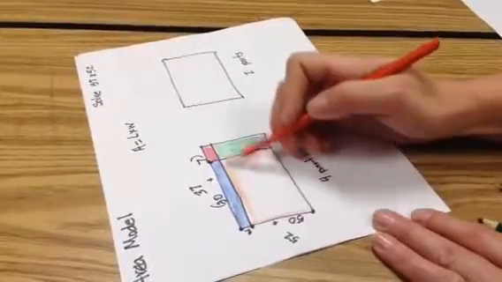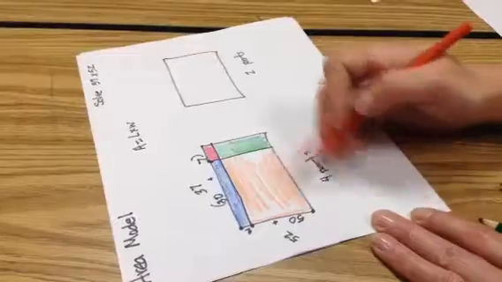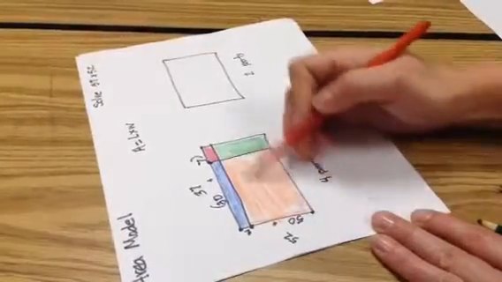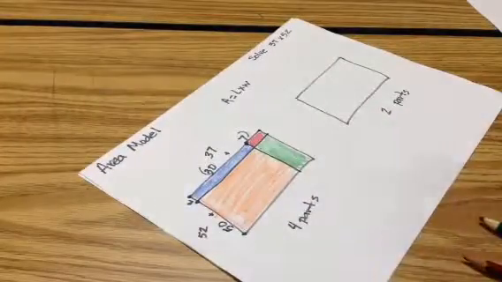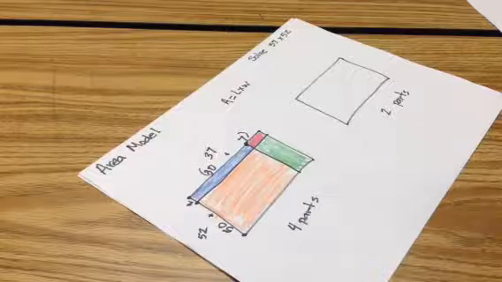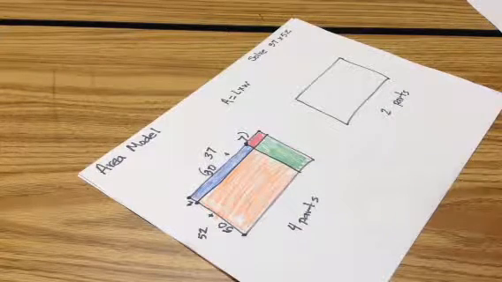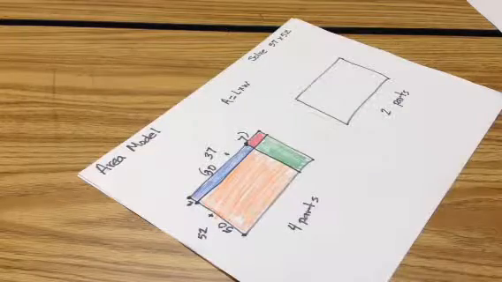And I'm trying to color pretty fast so you can easily get this lesson in. Okay, so now basically I have 4 rectangles. You can see my 4 parts easily. But I have to represent the multiplication sentence to find the area for each one. So I have to know the length and the width for every single rectangle.